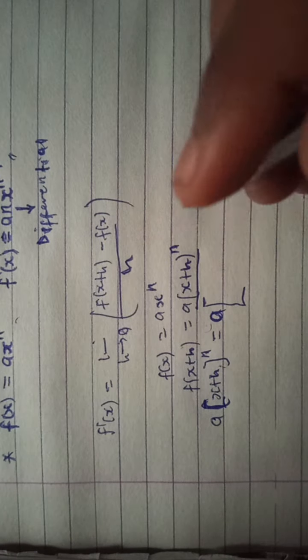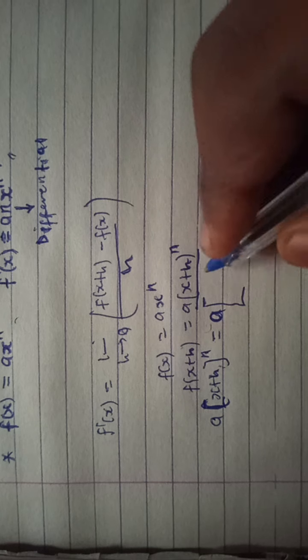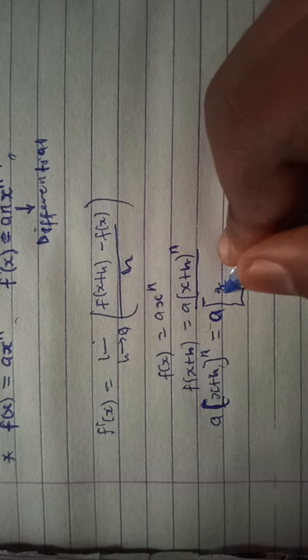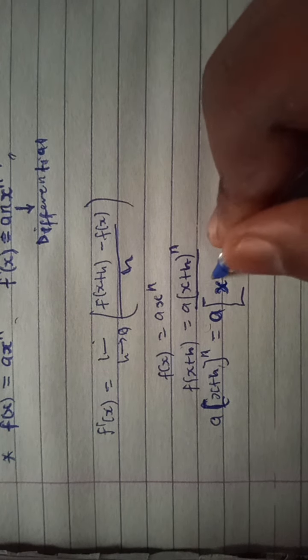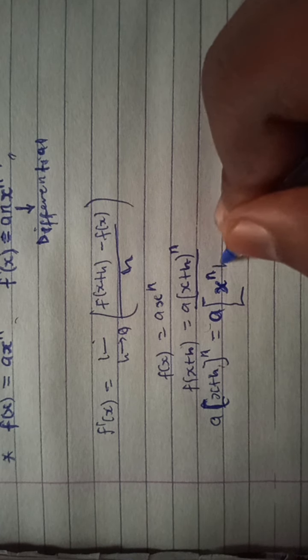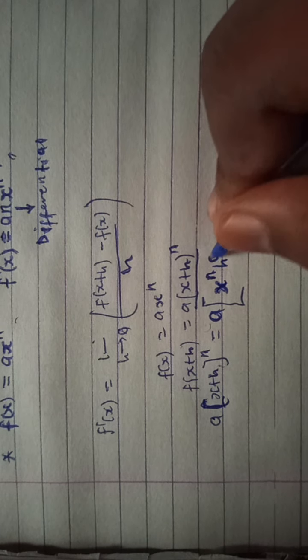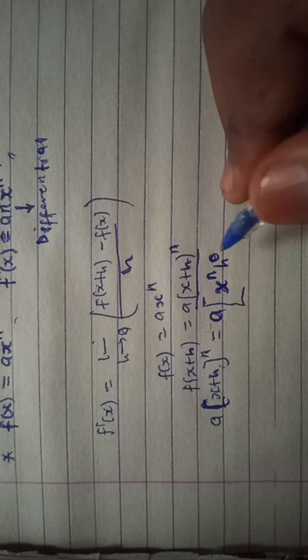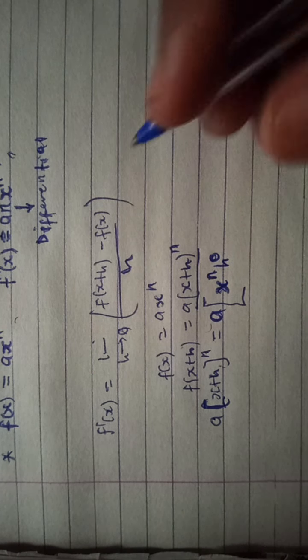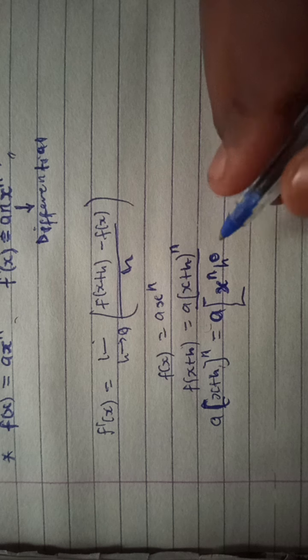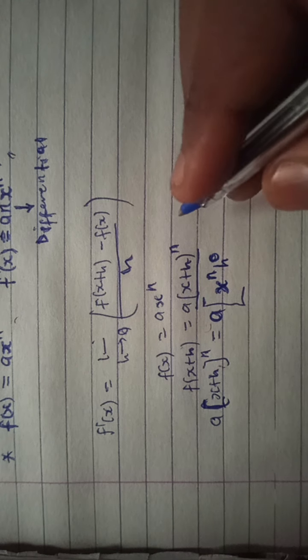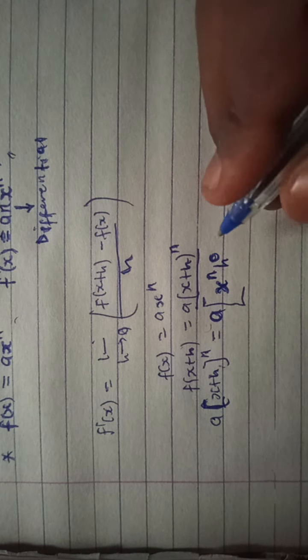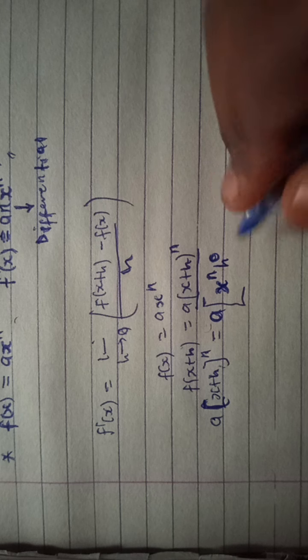So now, guys, the expansion will be x power n multiplying by h power 0. Though it is not sensible to do so because h power 0 is 1, and then 1 multiplying by this is still x power n in mathematics. But when you are explaining to someone, it is advisable to do so.